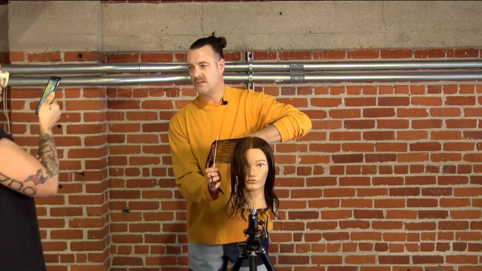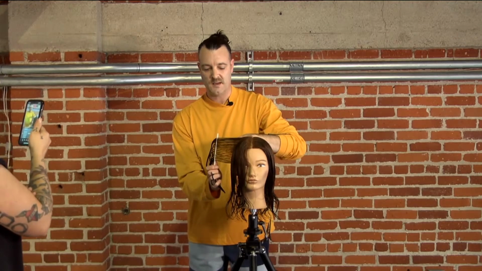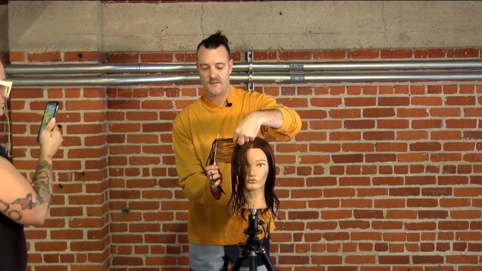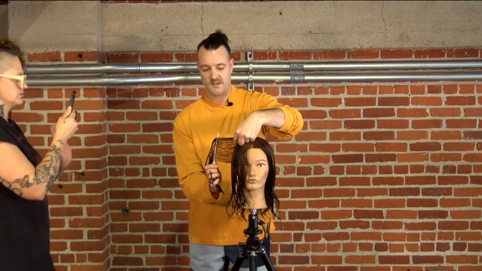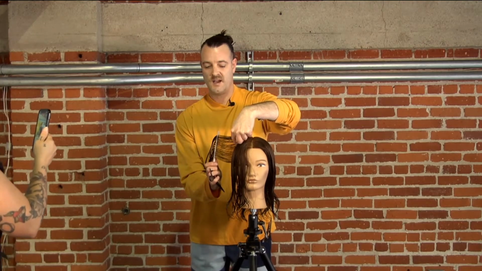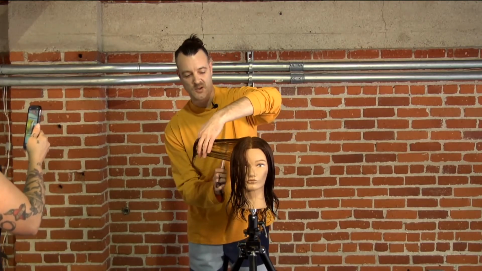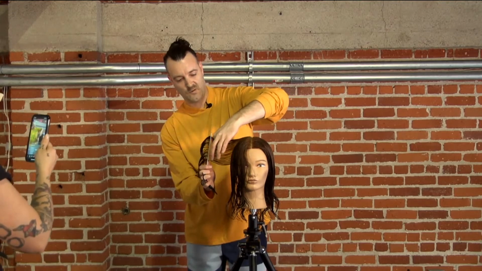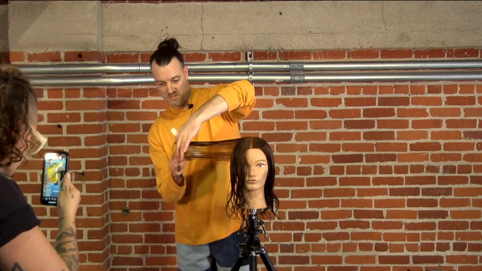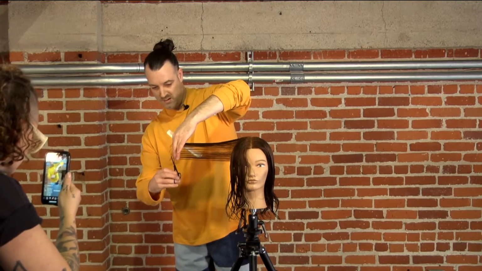So the length I'm going to use is the length at the round of the head. Right here, right there. Yes, because that's the difference between the top and the sides, isn't it? Right. So that's where I'm going to get the length from to make my corner. So I move along. And there it is.